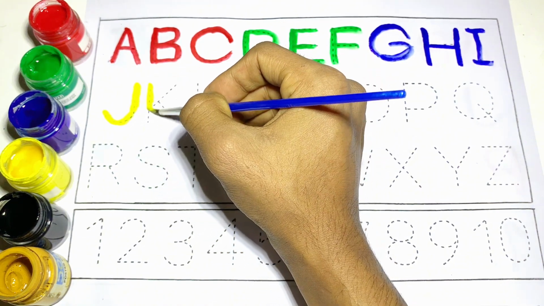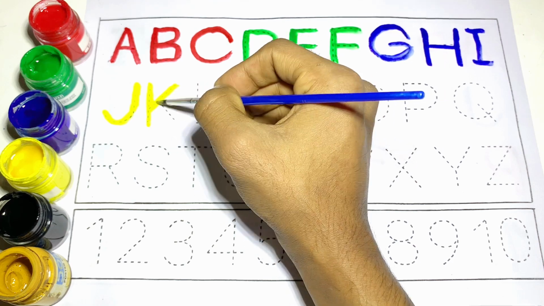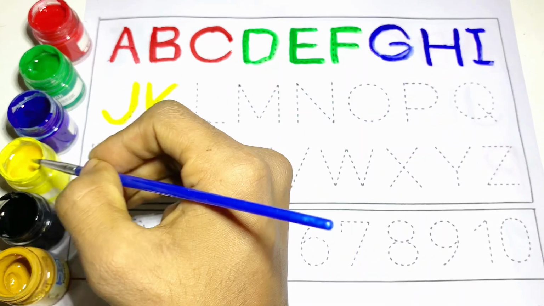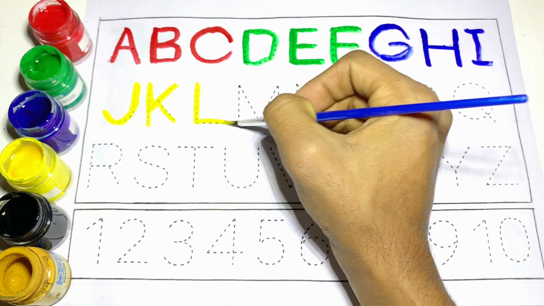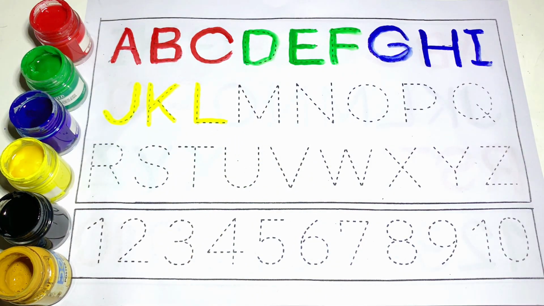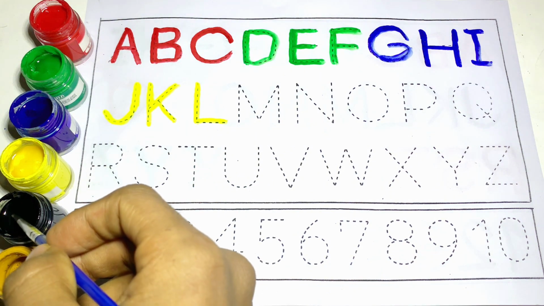K. K for kite. K for king. Kids, again use yellow color and draw L. L for lion. L for lemon. Kids, next M. M for moon. M for mango. And use black color.